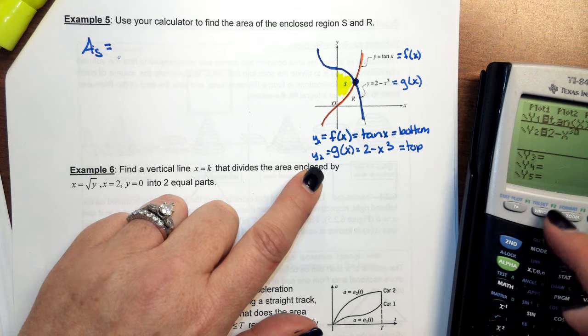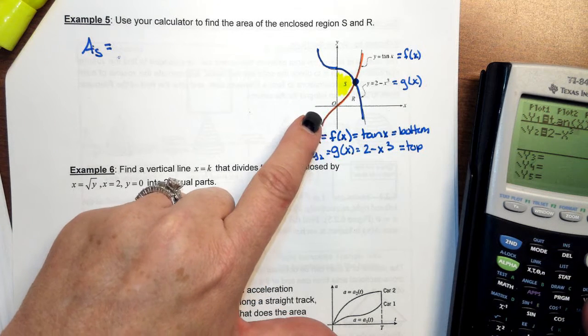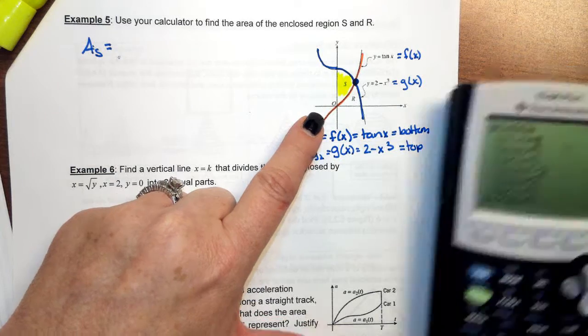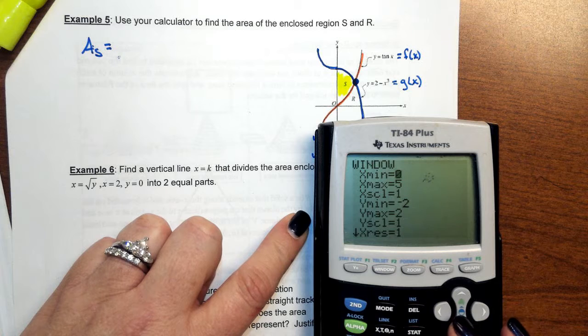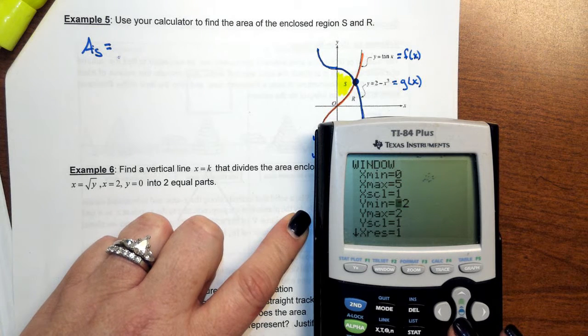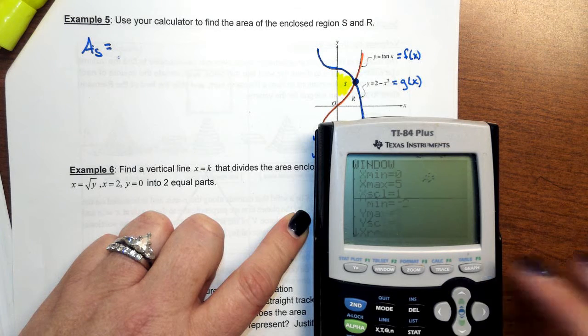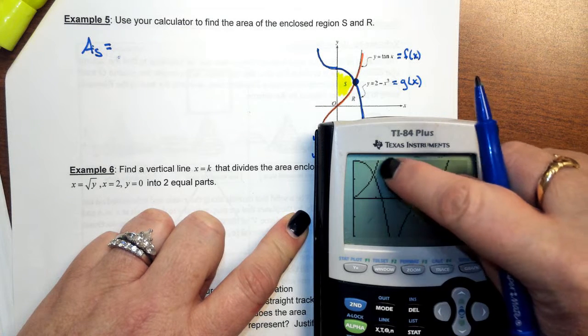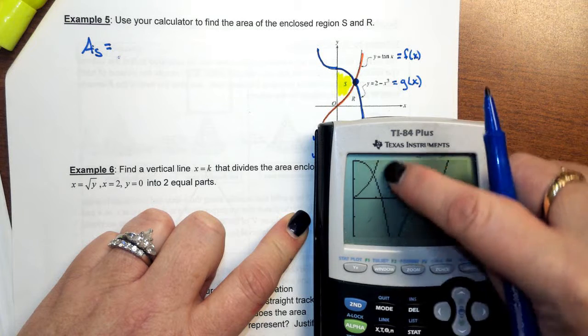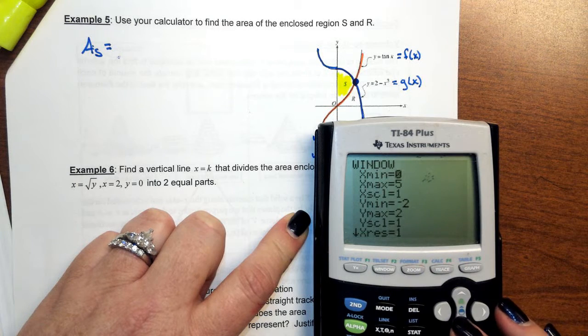So notice I am in quadrant 1, so again, I'm going to just adjust my window. I may need to change that a little bit. Right now I have my x-min at 0, x-max at 5, my y-min at -2, my y-max at 2. Let me see what kind of picture that'll give me. I know that I have a vertical asymptote right here at pi over 2 for tangent of x. So I'm just going to go ahead and change my x-max to pi over 2.